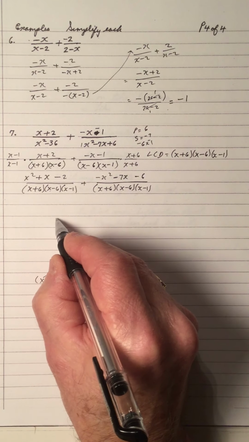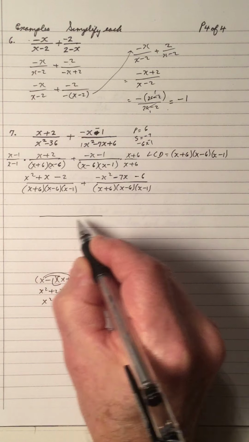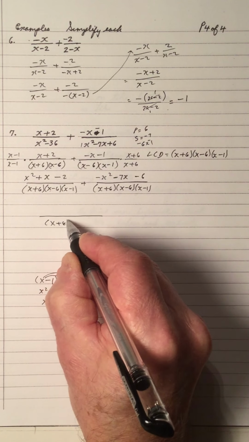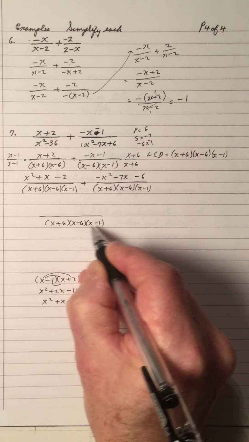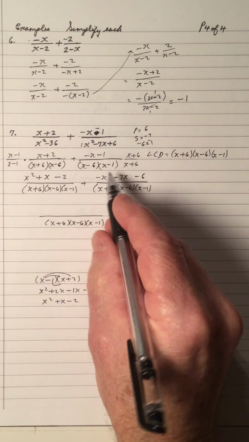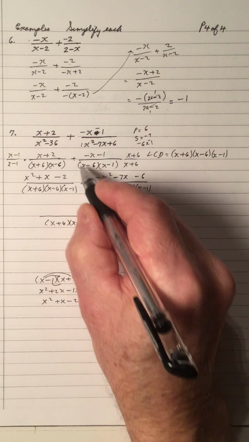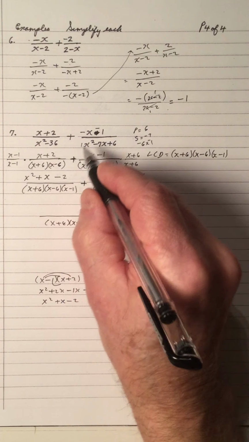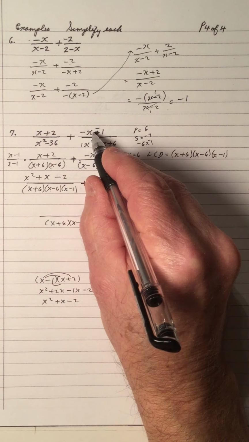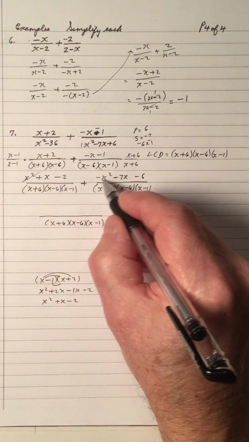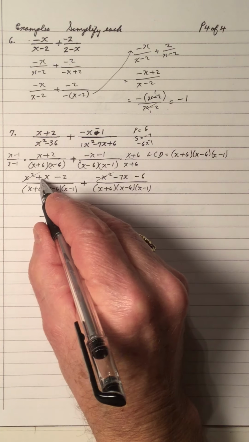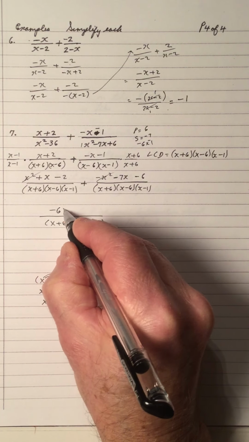But we have the same denominator. So it's x plus 6, x minus 6, x minus 1, and we add. Notice because I'm adding, I have less chance of making a mistake. I added on my opposite up here, so the chance of making a mistake here is just straight addition. Done. Plus 1 minus 7 is -6.